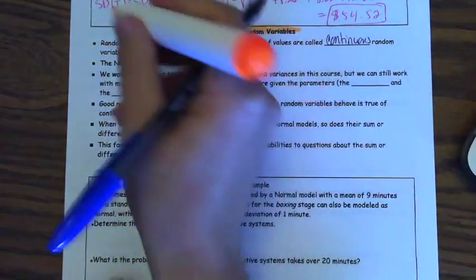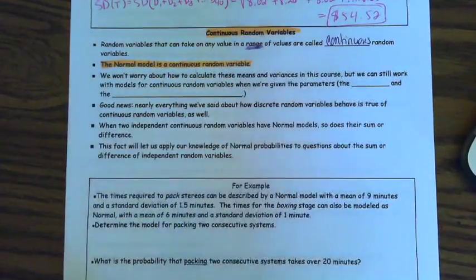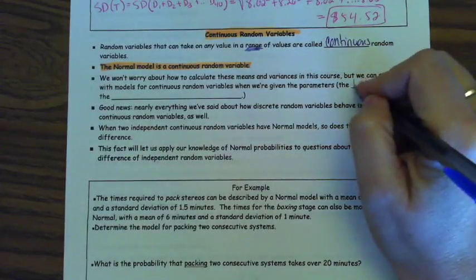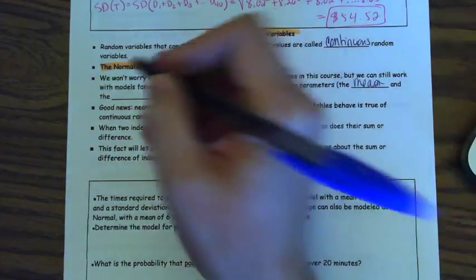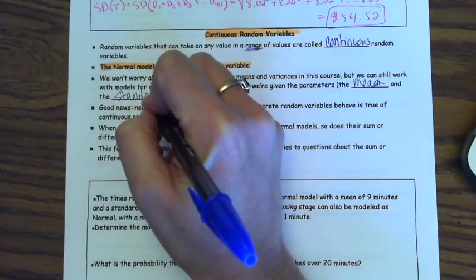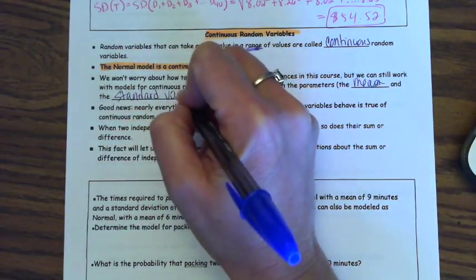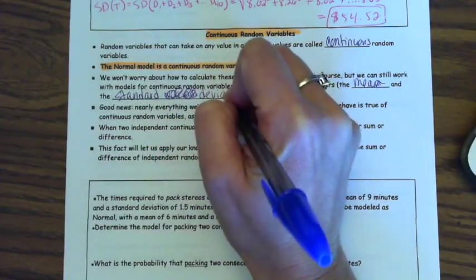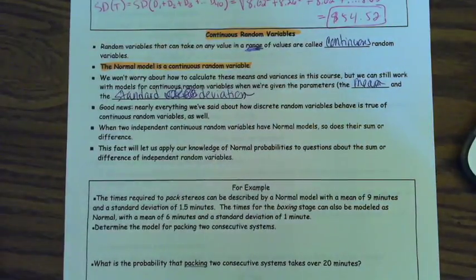The normal model is the most famous example of a continuous random variable. We've already learned all about the normal model. Norm's our friend. We know everything there is, hopefully, to know about the normal model. We won't worry about how to calculate the means and the variances and the standard deviations, but we can still work with models for continuous random variables when we are given the parameters. So if you are told the mean and the standard deviation, then we can still work with these values. We will not learn at this point how to calculate those values.